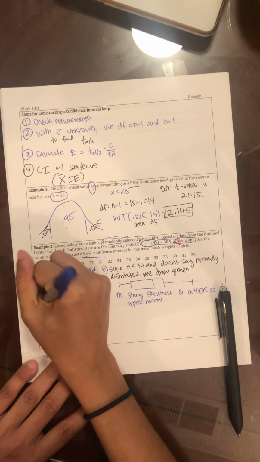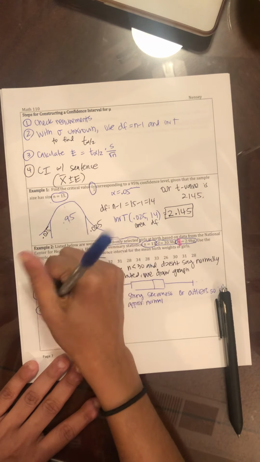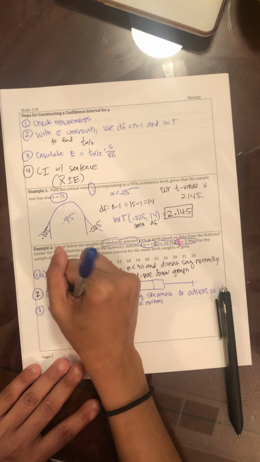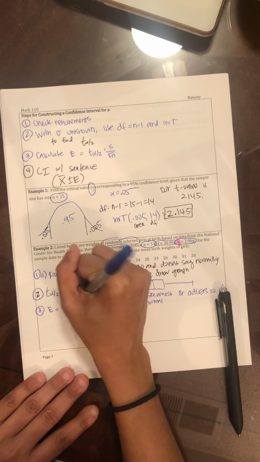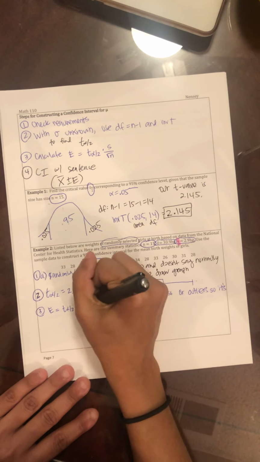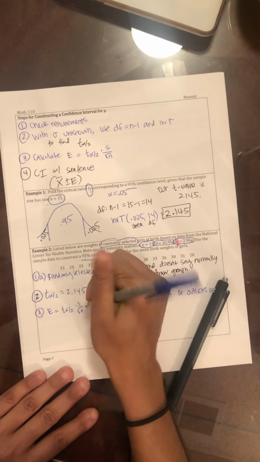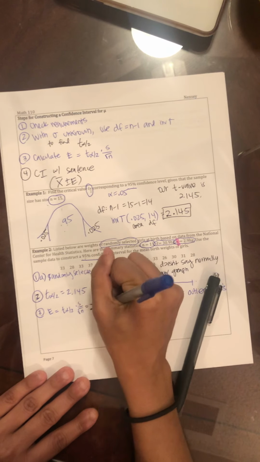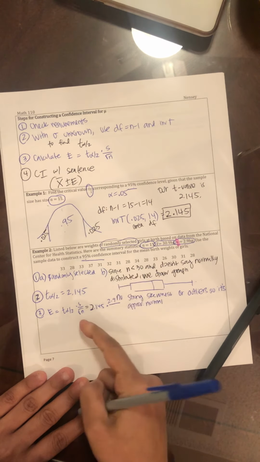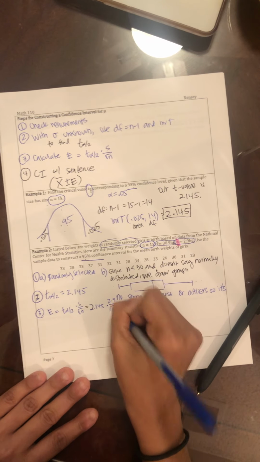Okay, step 3, calculate your margin of error. So E equals, I'm going to write out the formula. Again, you don't have to write out the formula. It's just to help, because there are so many formulas to this. So we're going to do 2.145 times your S, which is 2.9, over the square root of n, which is 15.